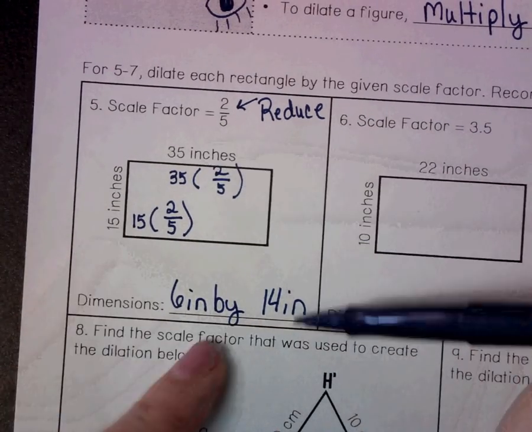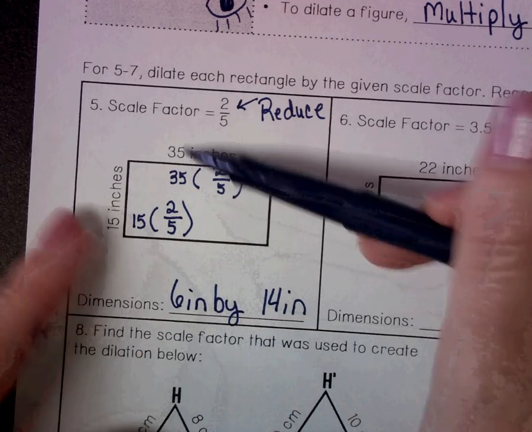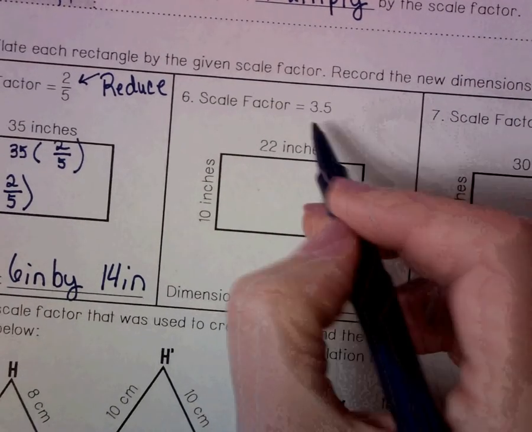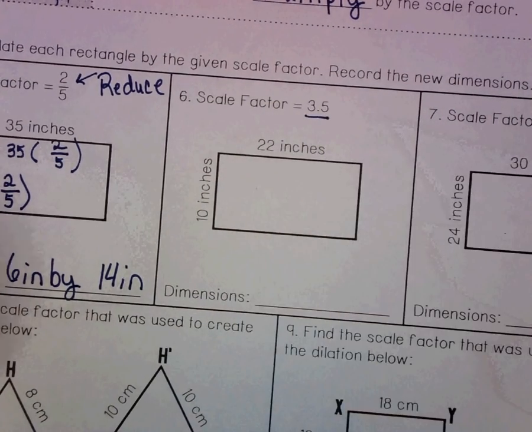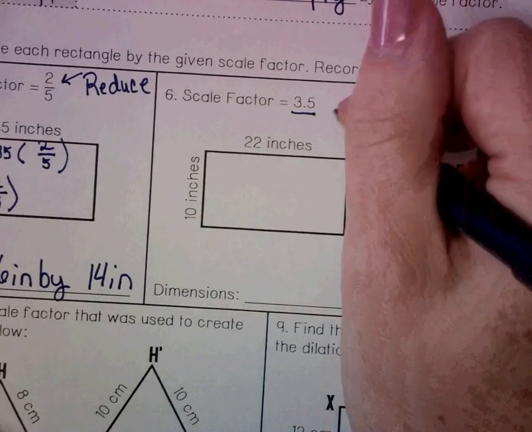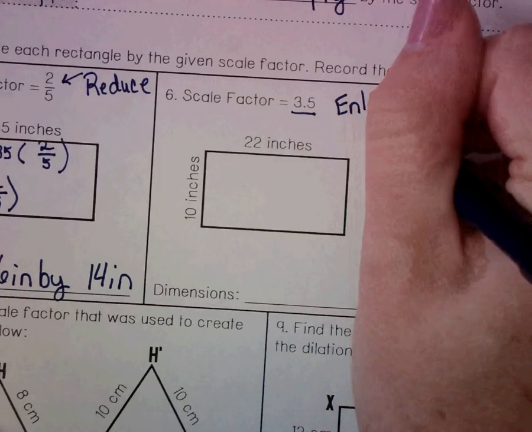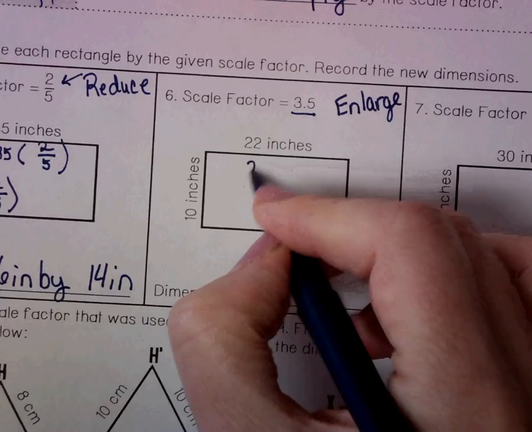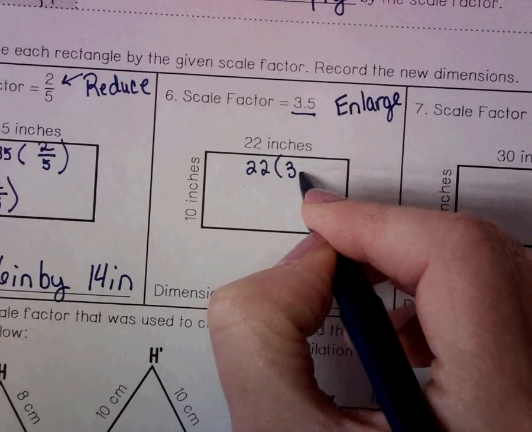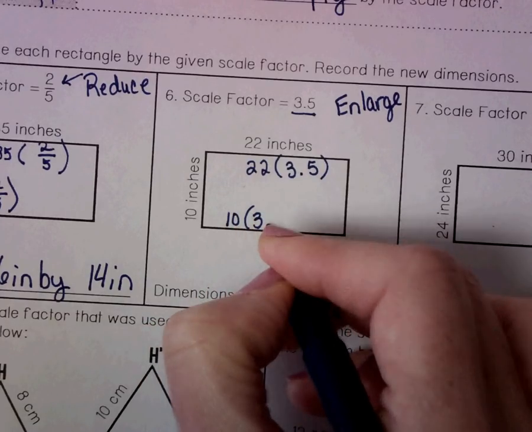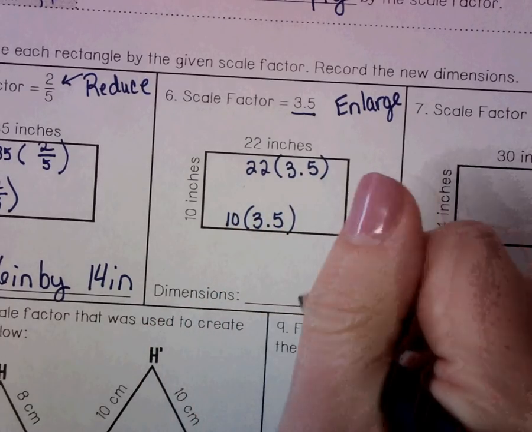So you can see that, yes, we did reduce our figure. And so that's a good way to check yourself. Okay, the next example. Our scale factor is 3.5. Hopefully you see that and you immediately think, okay, we're going to enlarge our figure. So all you have to do is take each of your dimensions and multiply them by 3.5, and that will give you your new dimensions.